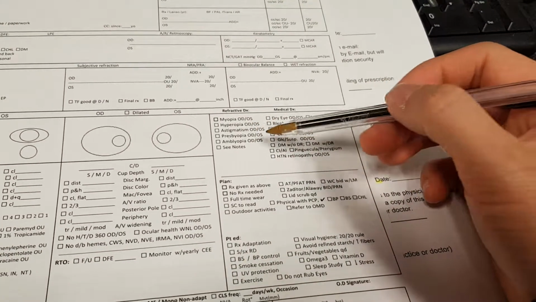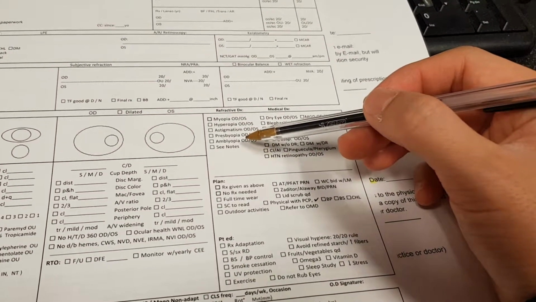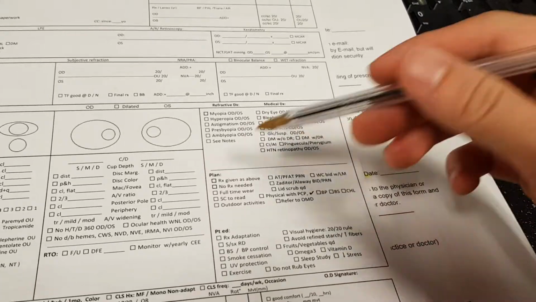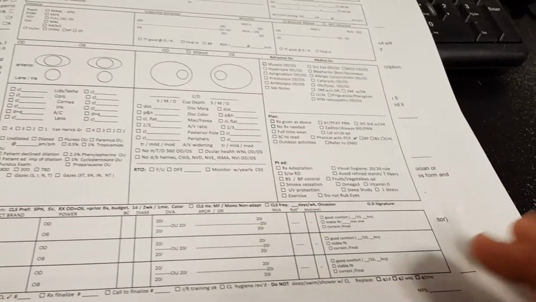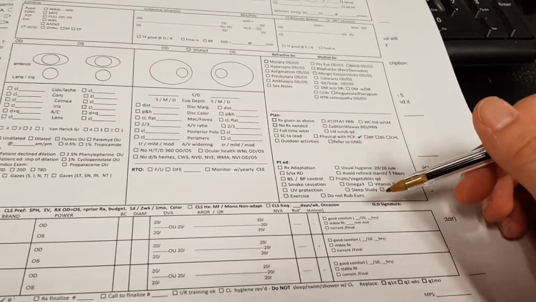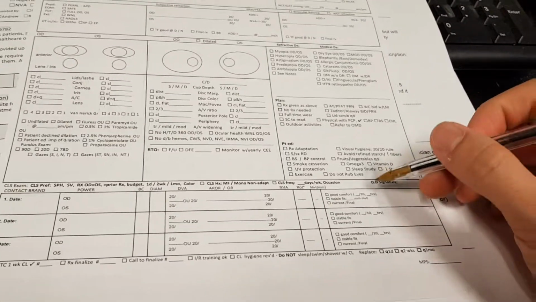And this is for refractive diagnosis, medical diagnosis. So you can circle the one that's appropriate, and it will save you some time. You can just circle instead of write it, and sign here.